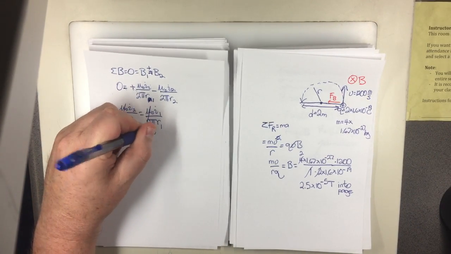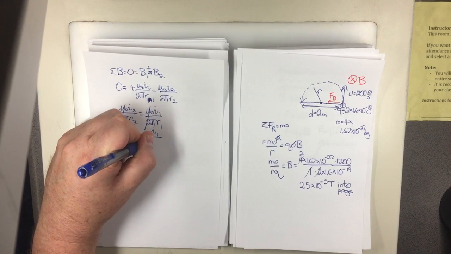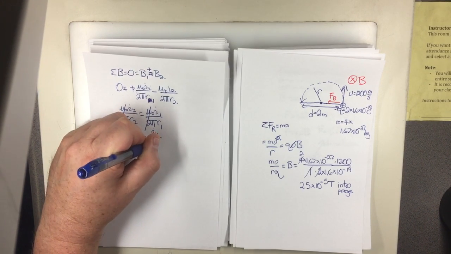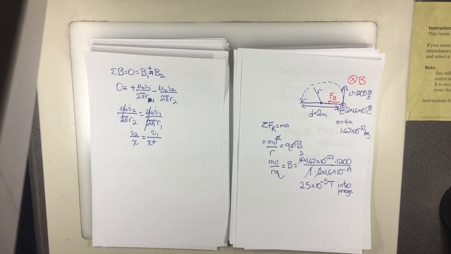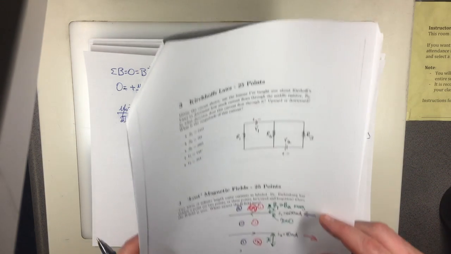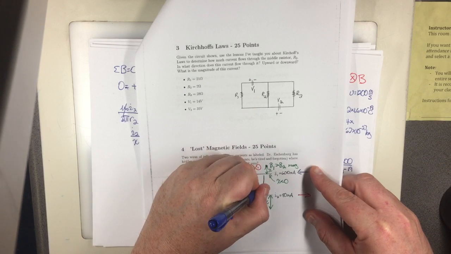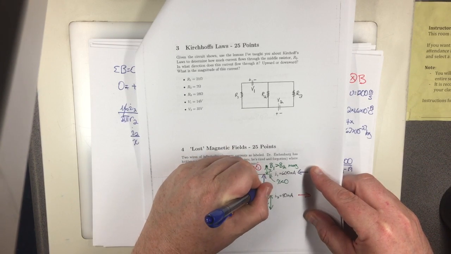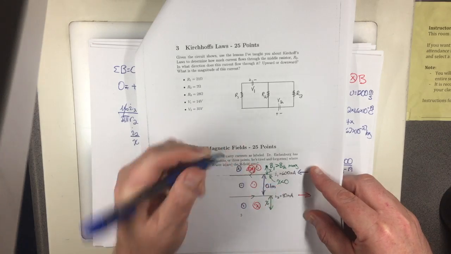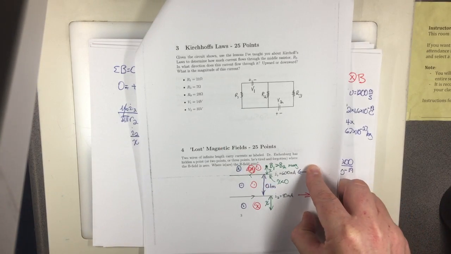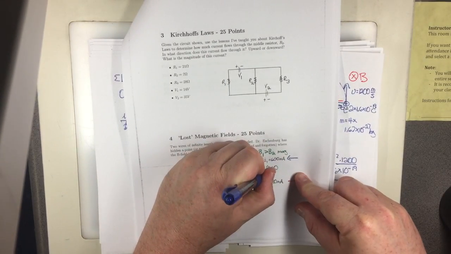Wire 1 current is I1. Its distance is X plus, and it would probably help if I gave you the distance between the two, which means that this wasn't probably correct. So we'll go 0.1 meters. Totally valid question to ask during the test. And I'm going to say that that is L.